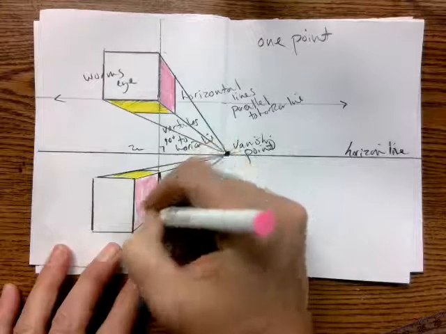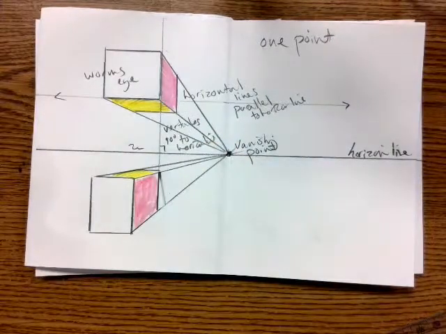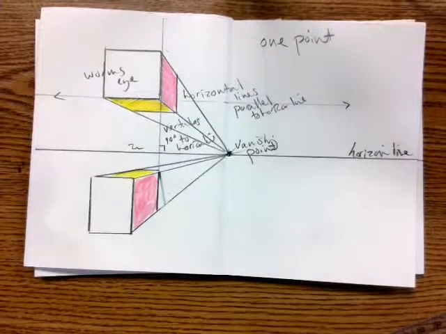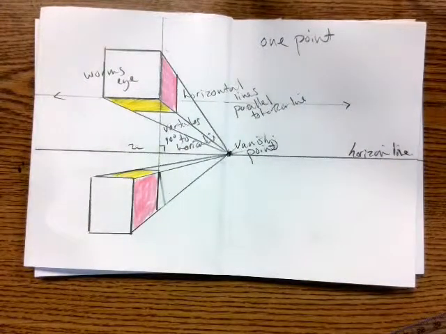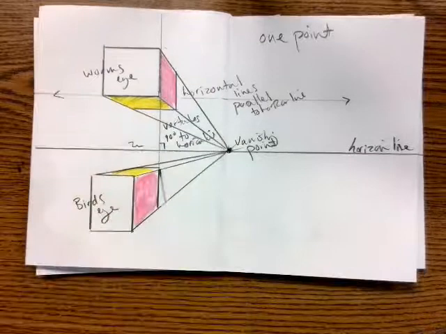So this, you see the top of the object, right? Because we're doing normal view, how we would see it. If you're seeing the top of the object, what eye is it? Bird's eye, because you're seeing the top. If you were a bird flying high, you would see the top.